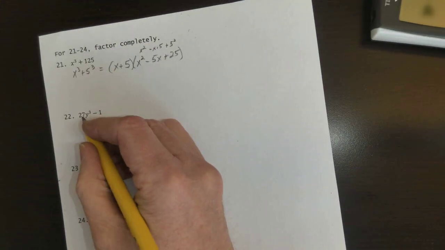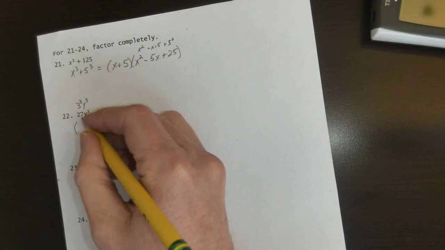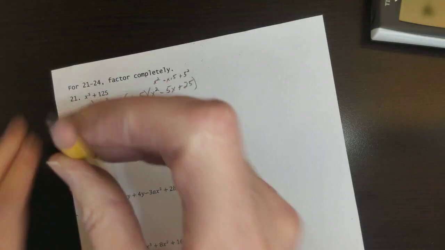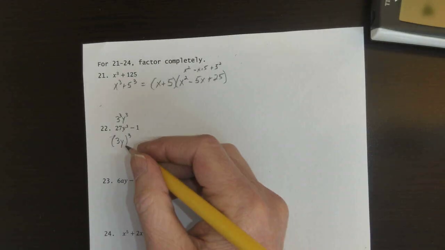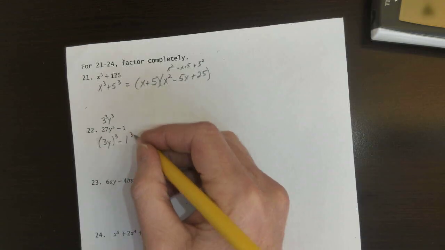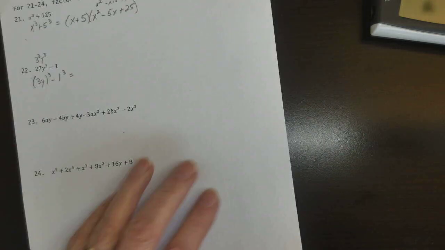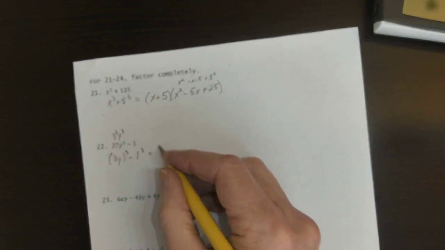Okay, 27y to the third power is 3 to the third power, y to the third power. So I'm going to write this as 3y to the third power minus 1 to the third power. So this is a subtraction one. Let's just say a minus b. All right. I'll make sure that's okay on the test.